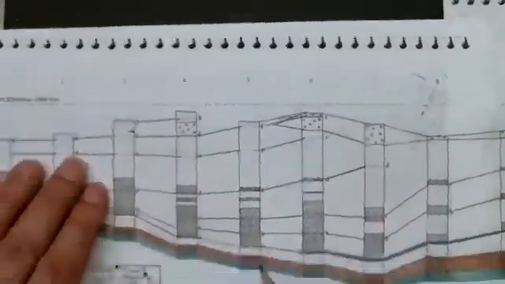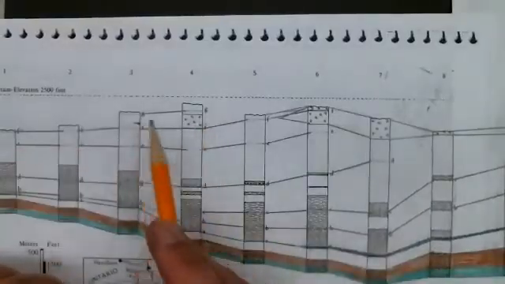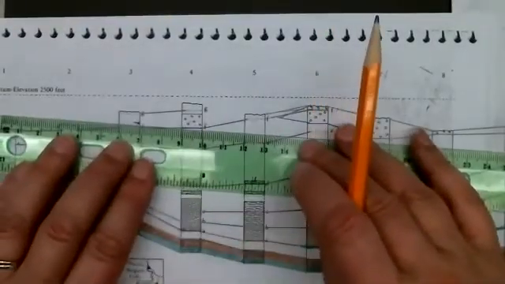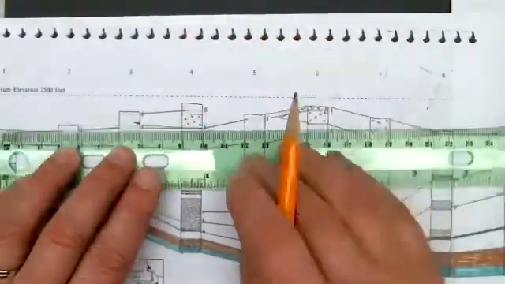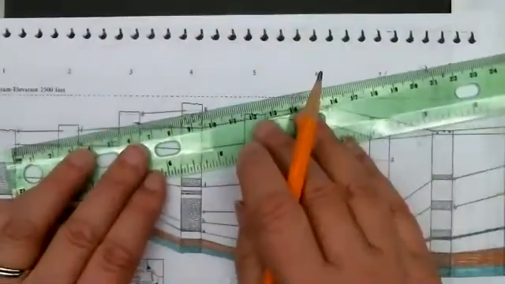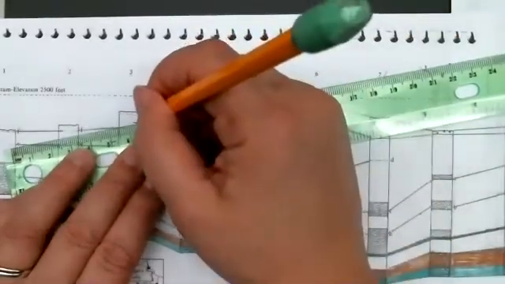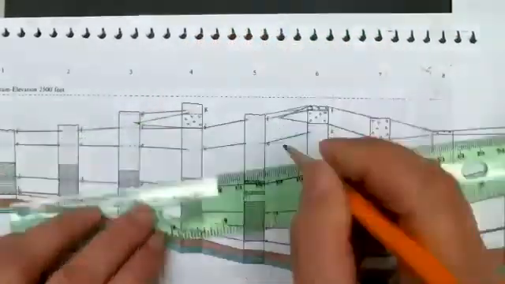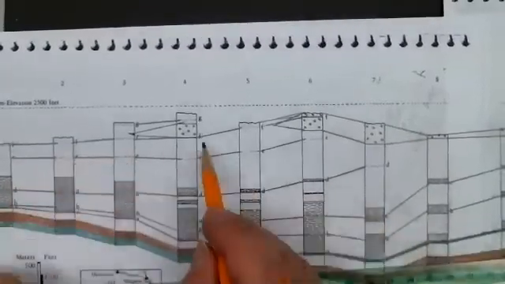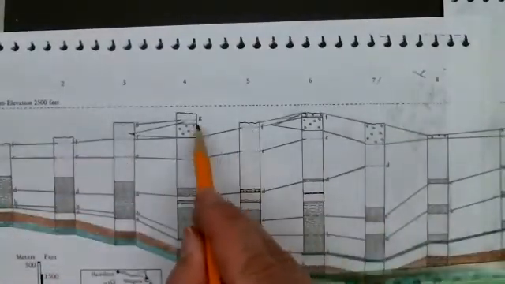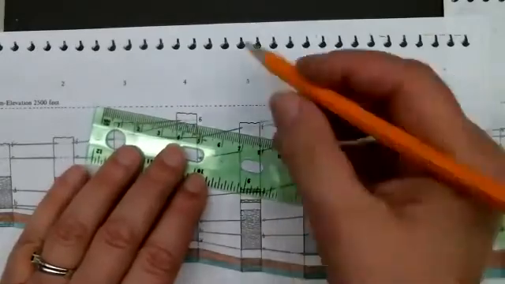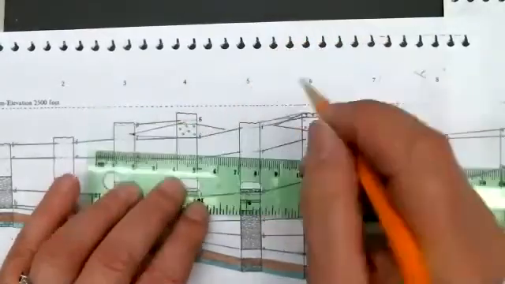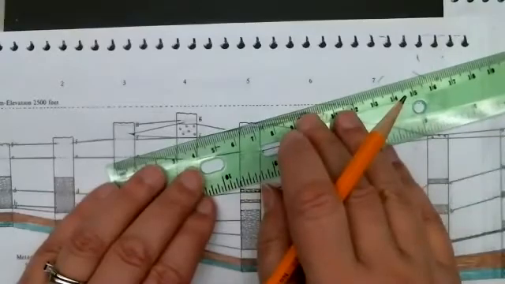And then I've got a little conglomerate here. I'm going to connect that. And then there's none over here. So I'm going to draw a little wedge again. Again, I don't know what shape it is. That's underground.